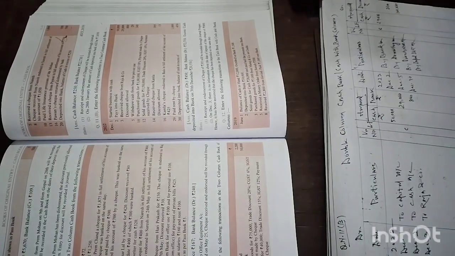IGST is 18% of 1 lakh. If we calculate 18% of 1 lakh, the amount will come to 18,000. We write 18,000 before IGST.